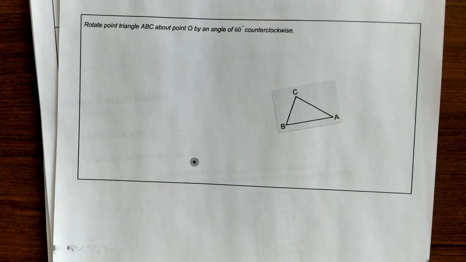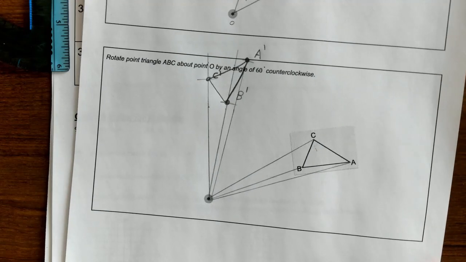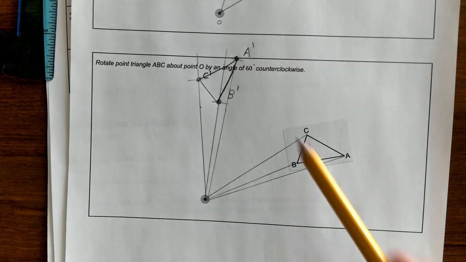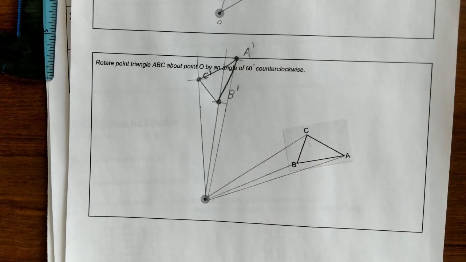Please pause the video here and see what you can do. How'd you do? If you rotated your figure 60 degrees counterclockwise, it should look something like this.